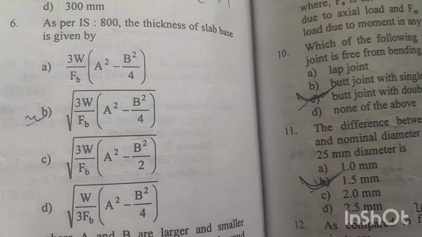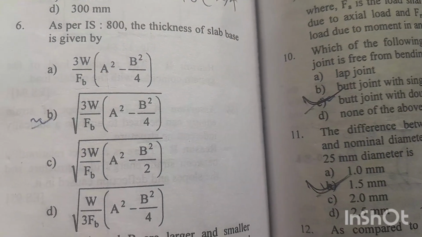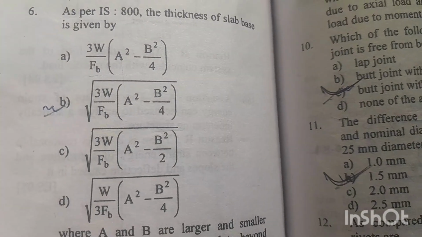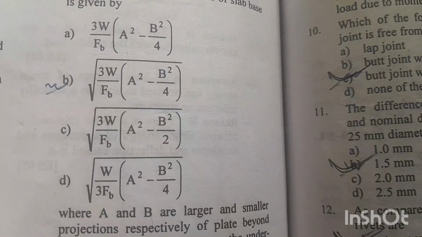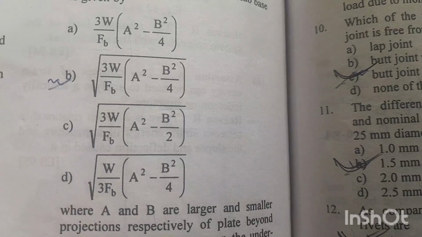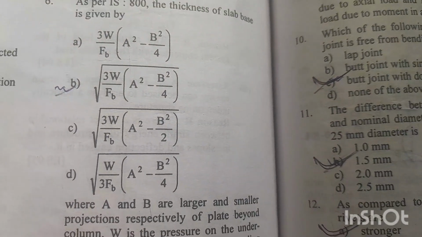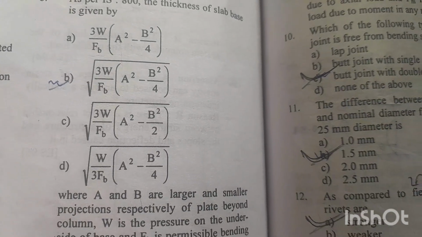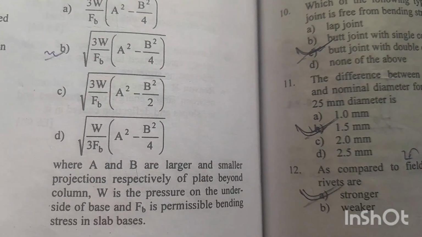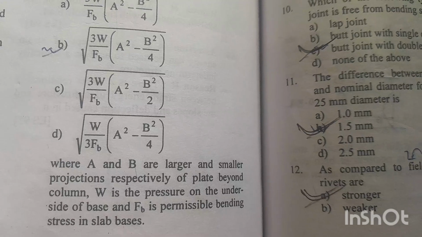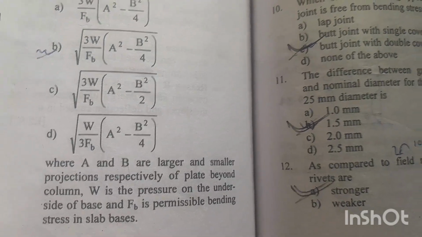Question number 6. As per IS 800, the thickness of slab base is given by, B is right answer, root over of 3W divided by FB within bracket A square minus B square by 4, where A and B are the larger and smaller projection respectively of the plate beyond the column, and W is the pressure on the underside of the base and FB is the permissible bending stress in the slab base.